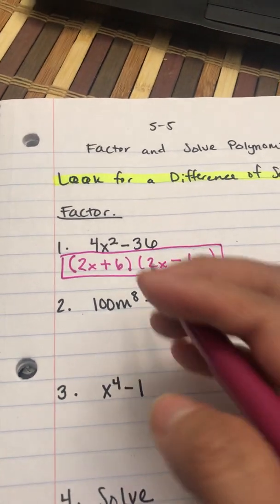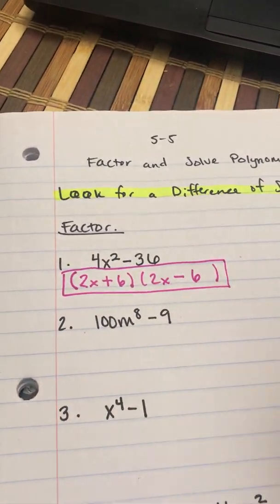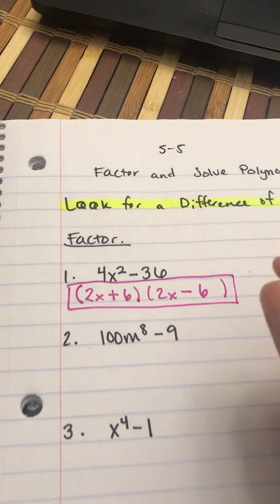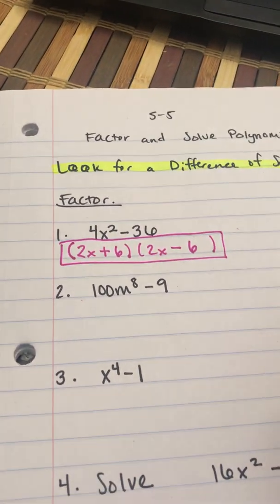I could take it one step further. If you look at both of them, you can even factor out a 2 from each one, but we'll cover that later.